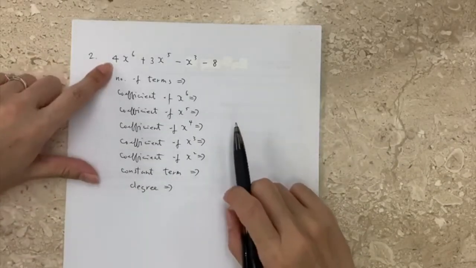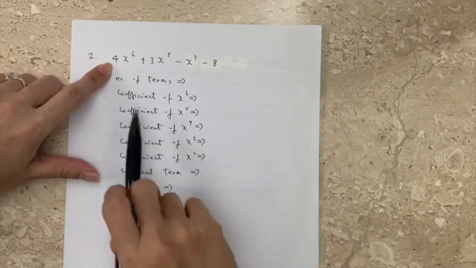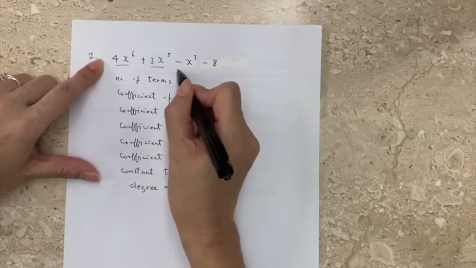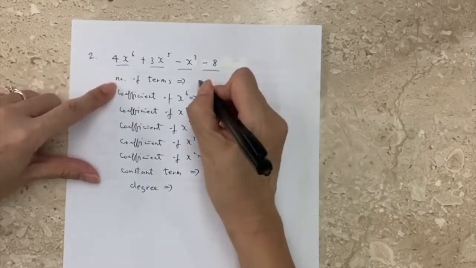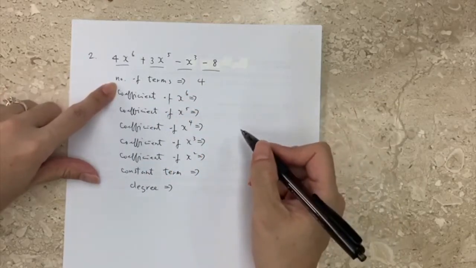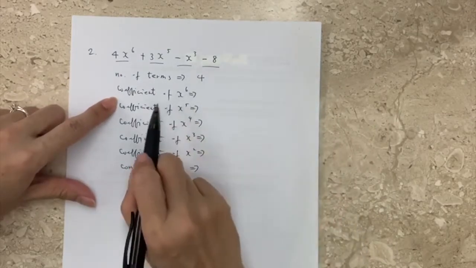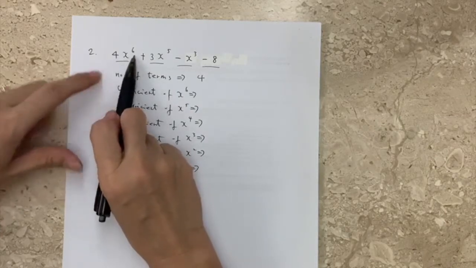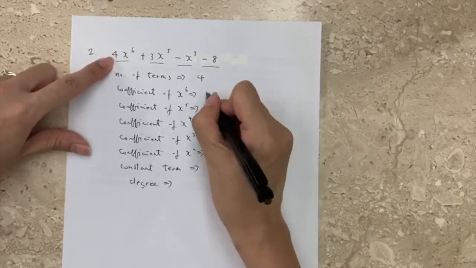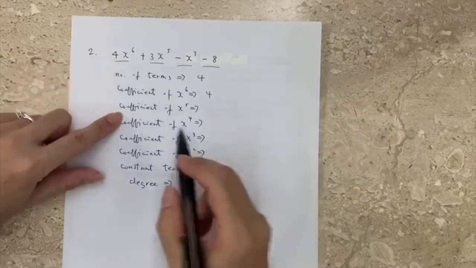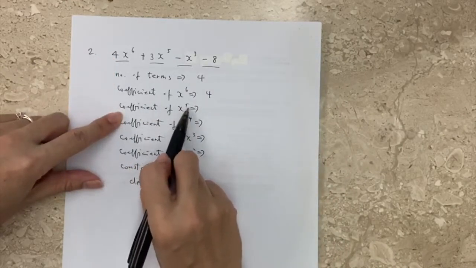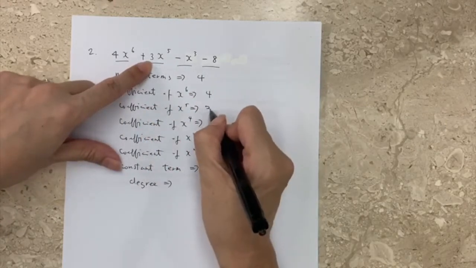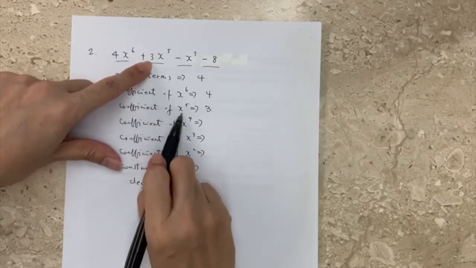Alright, so number 2 here we have another polynomial. Let's look at how many terms do we have. So 1 here, 2 and 3 and 4. So we have 4 terms in this polynomial. And then next, let's look at coefficient of x to the power 6. So here is x to the power 6, so the coefficient will be 4. And then coefficient of x to the power 5. So here we have x to the power 5, so therefore 3 will be the coefficient of x to the power 5.